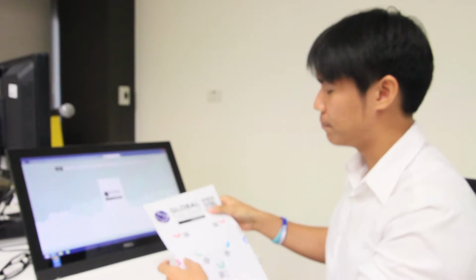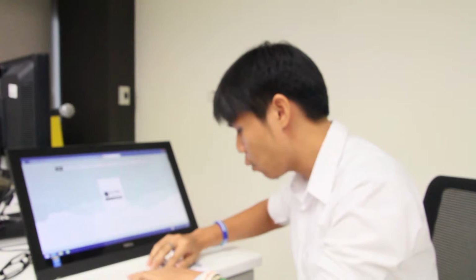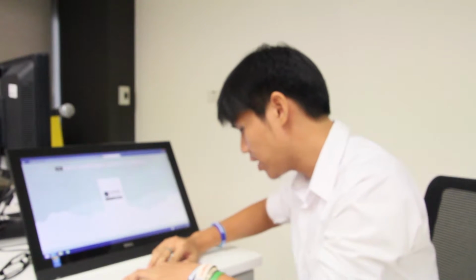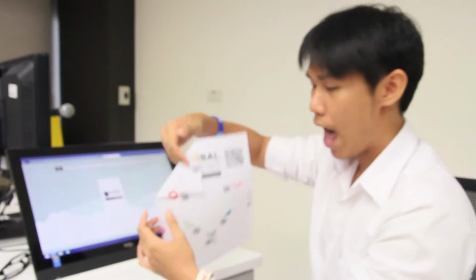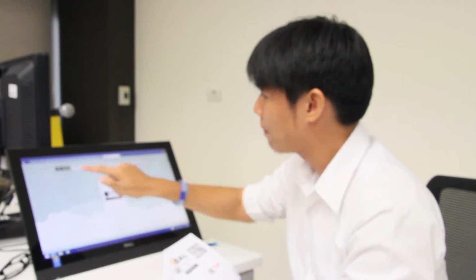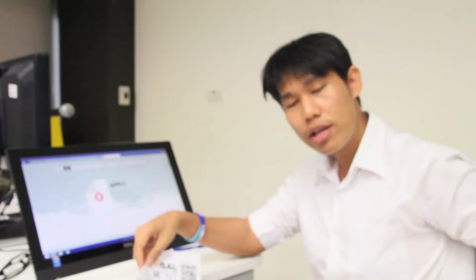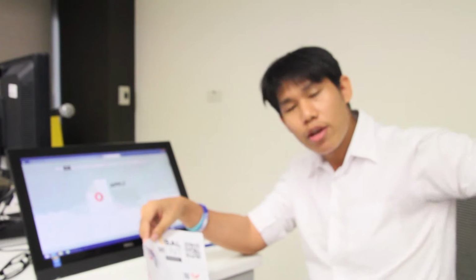I hope you have all folded an airplane before. When you fold it, the first step is apply. When you click apply, we see more information. But if you want to see even more information, you need to use your phone with the QR code, and then we go in here, for example like this.